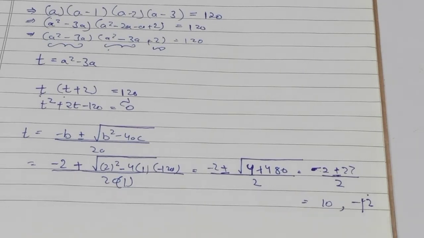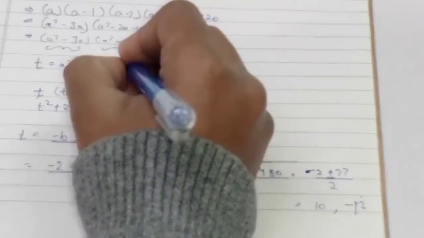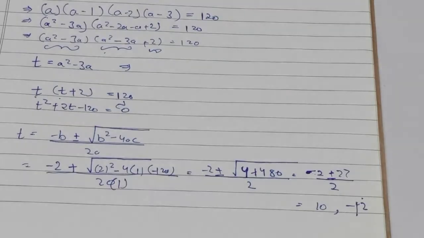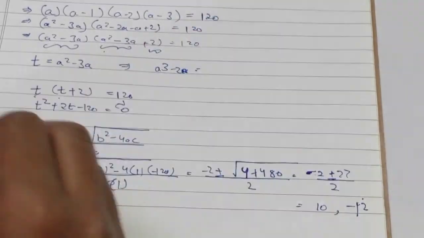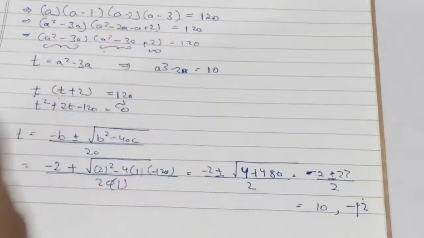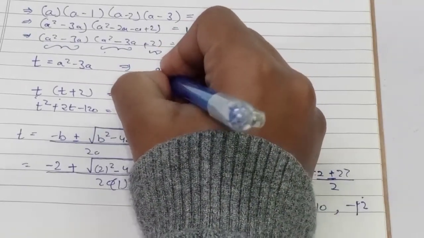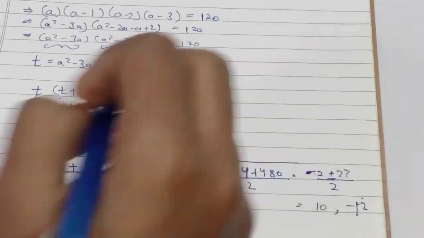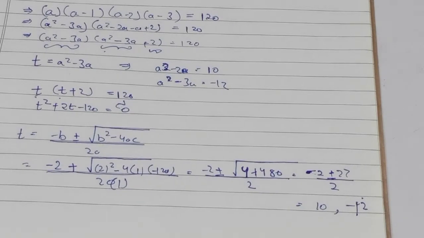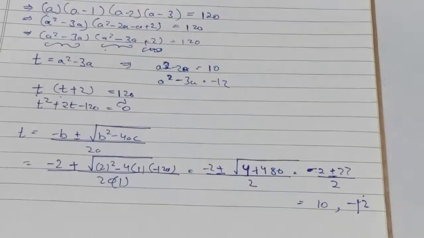We will put this value of t here. So first we get a² - 3a = 10, and a² - 3a = -12, since we have two values for t. But since we had a 2 also here, we will have two different equations.